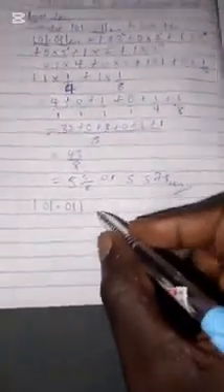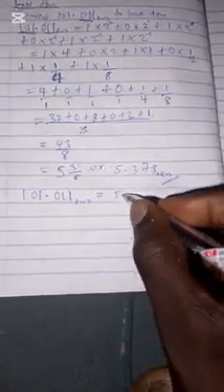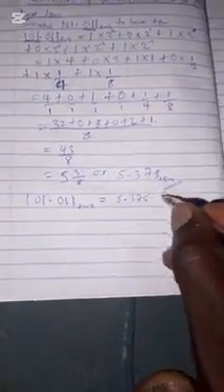So 101.011 base 2 is equal to 5.375 base 10.